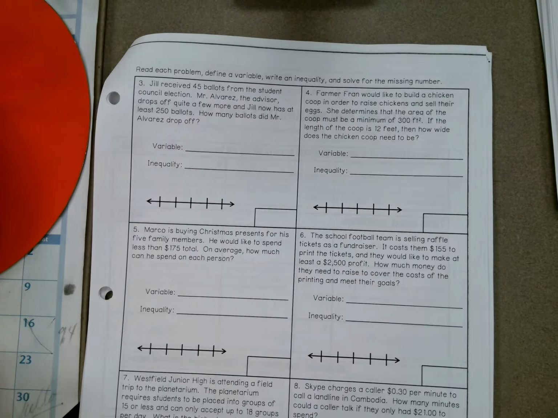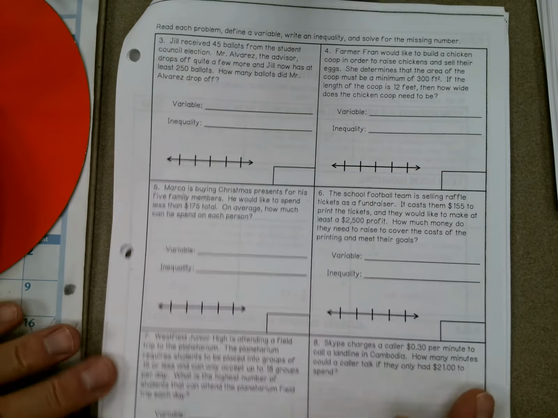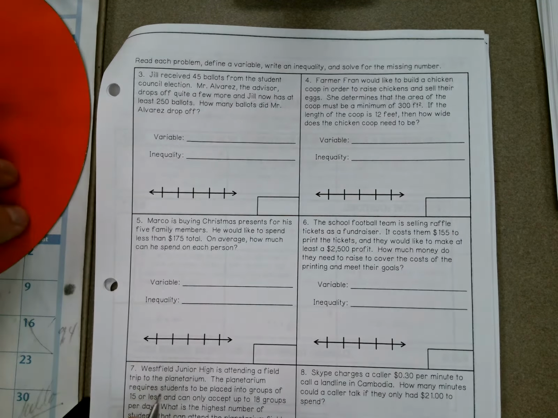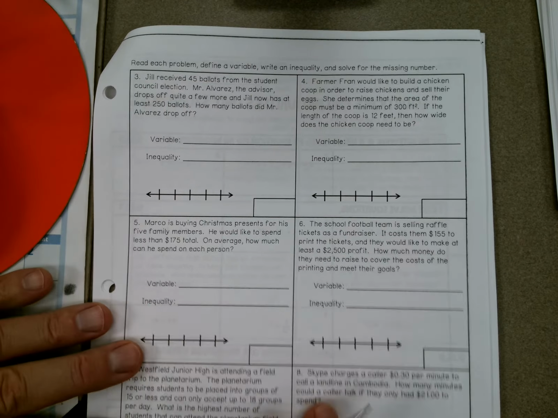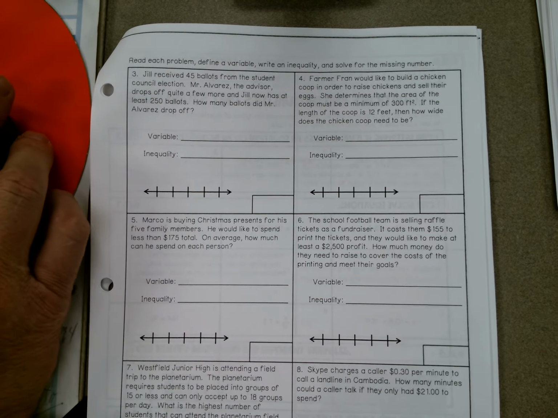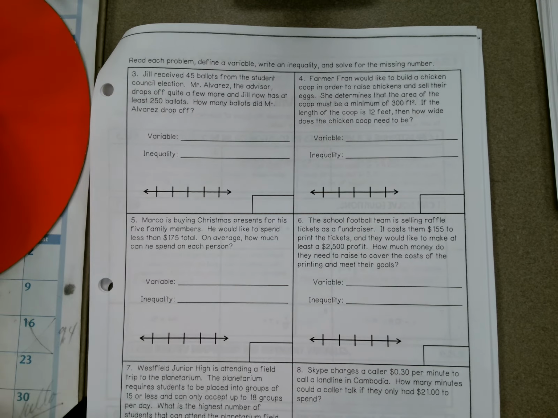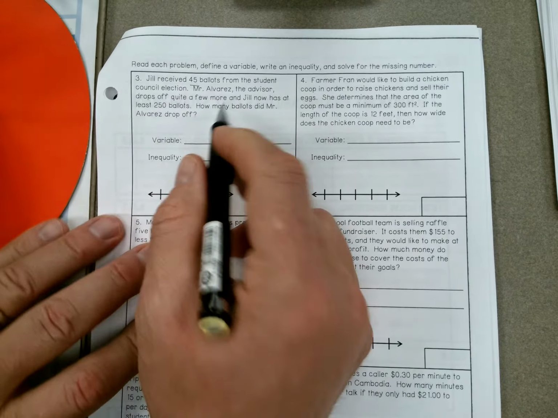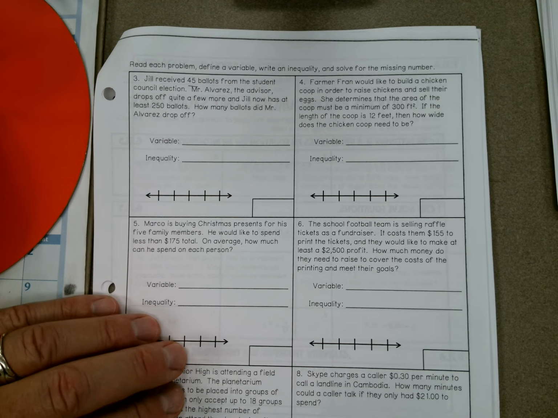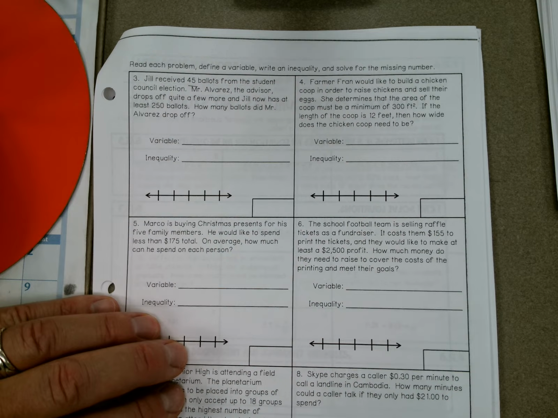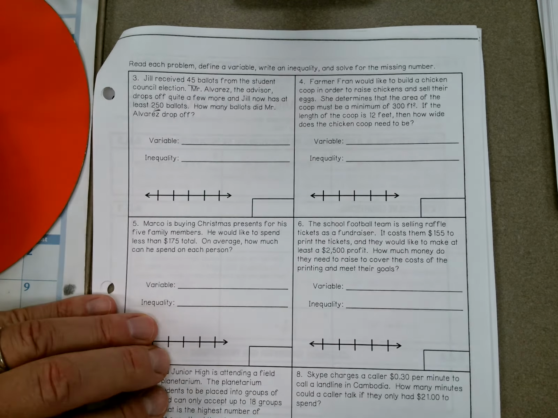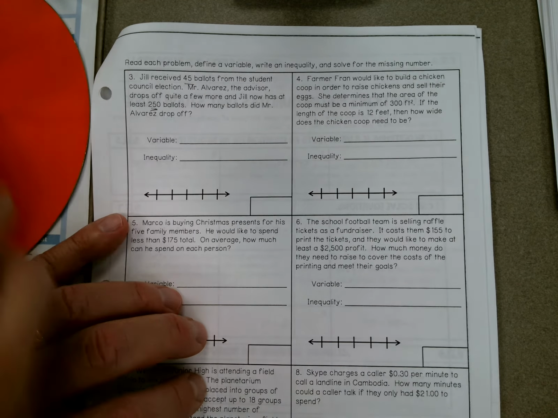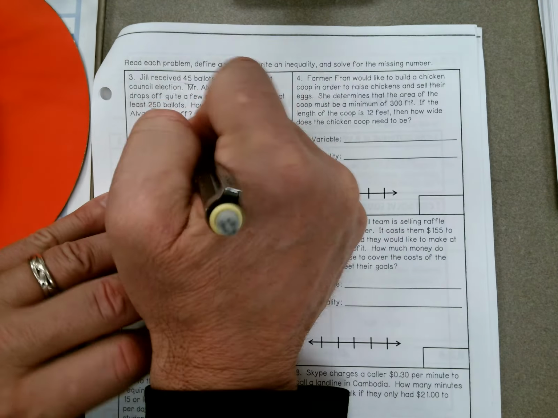But we're going to start here and we're going to take a look at these 6 problems here, okay? So let's get rolling. Read each problem, define a variable, write an inequality, and solve for the missing number. Okay, pretty cut and dry, right? Jill received 45 ballots from the student council election. Mr. Alvarez, the advisor, drops off quite a few more, and Jill now has at least 250 ballots. How many ballots did Mr. Alvarez drop off? All right, so our variable is the number of ballots.